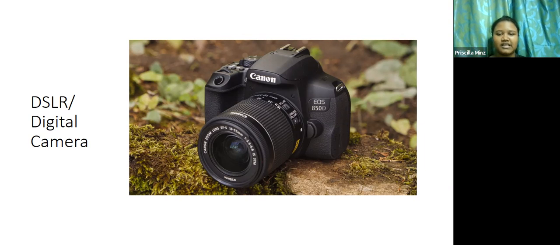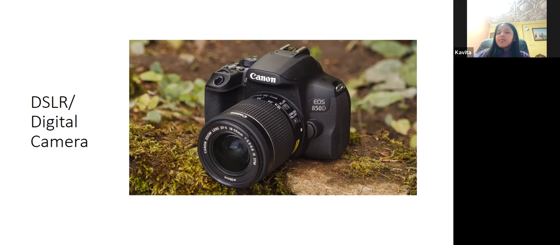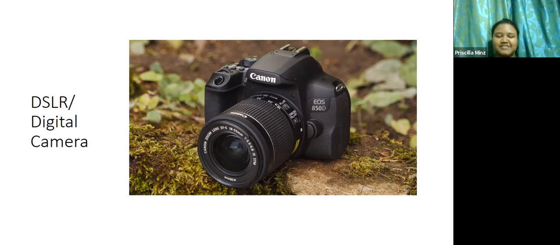Let me see. How many of you have seen these cameras? I'm sure you have seen it. How many of you have these cameras at home? I don't have it at home, but my friend does. Okay, your friend does. So you've seen these types of cameras. Even I don't have it at home right now because my brother owns a digital DSLR camera and he's not here. He's in another state and he has it with him.